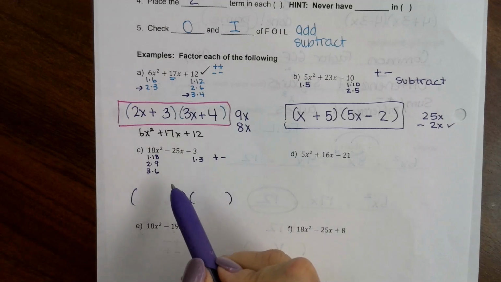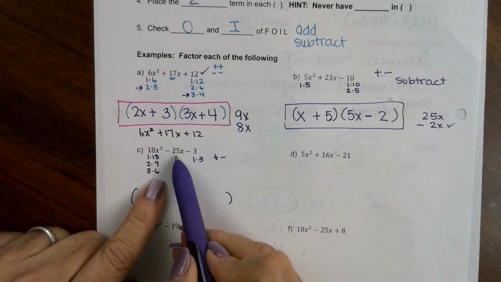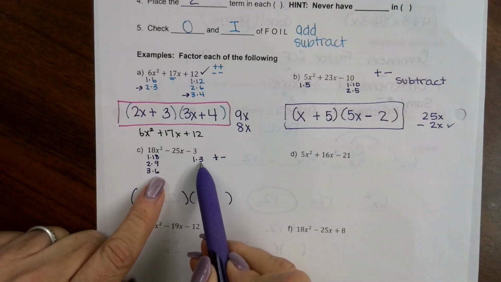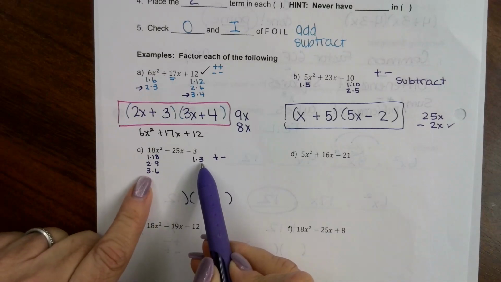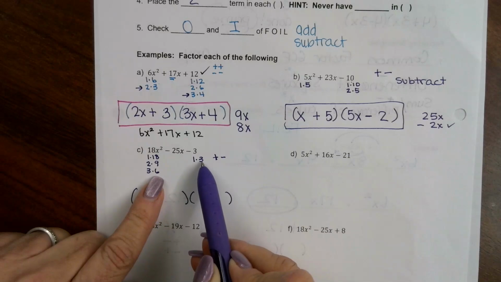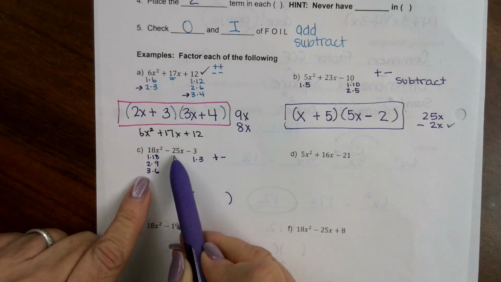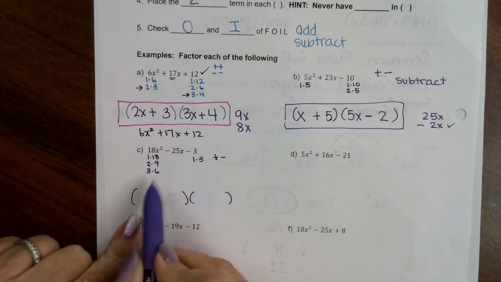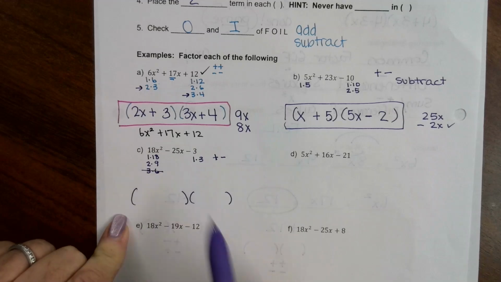So I'm looking for a pattern. So 25 is a big number, so if I look at 3 times 6, I have 18. So 18 plus 3, I can't do plus 3 because I have one that's positive, one that's negative. So 18 minus 3 is not going to give me 25.